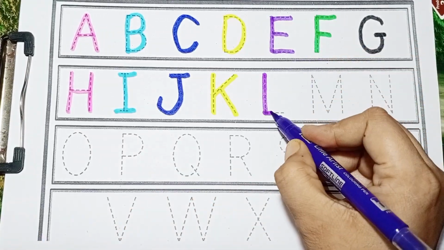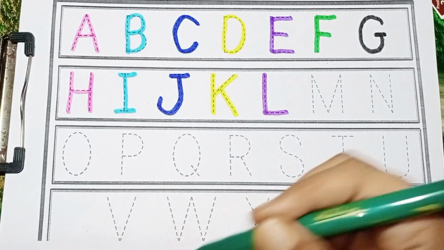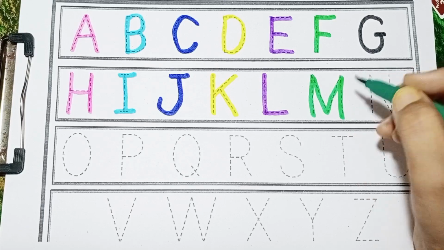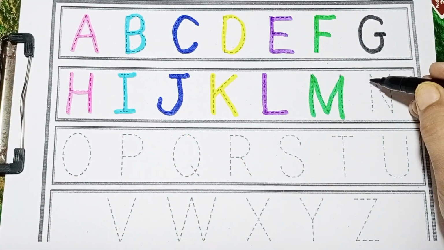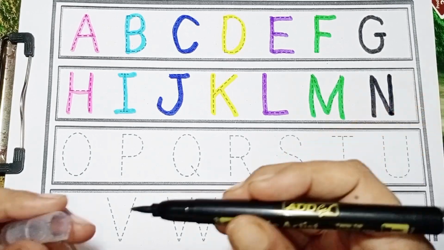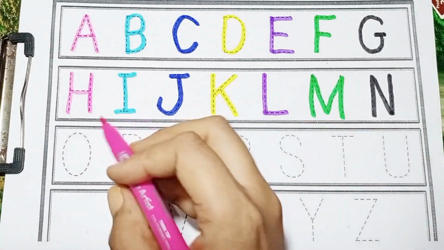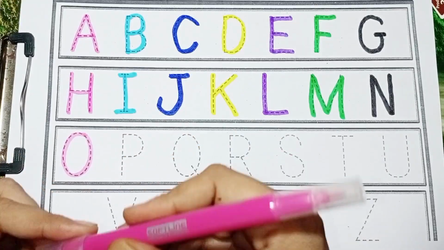K for king. L for lotus. M for monkey. N for nest. O for ox.